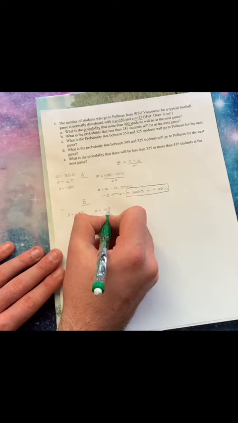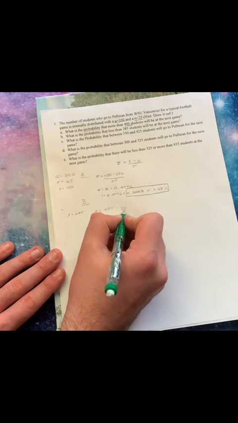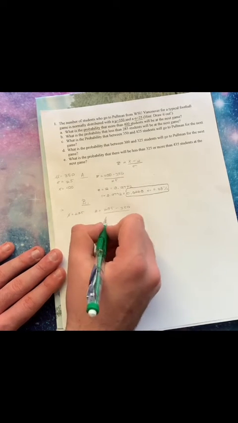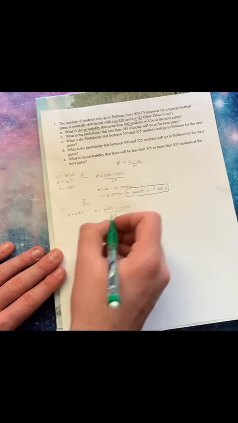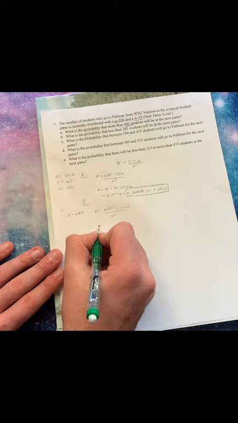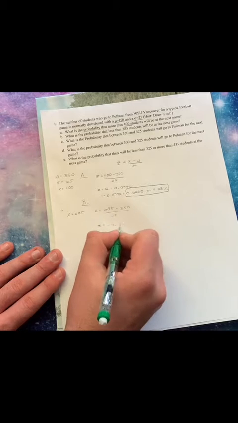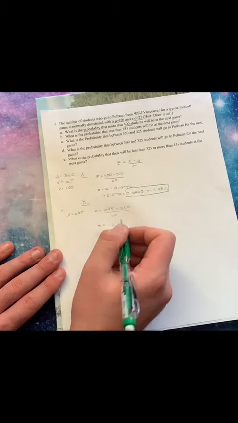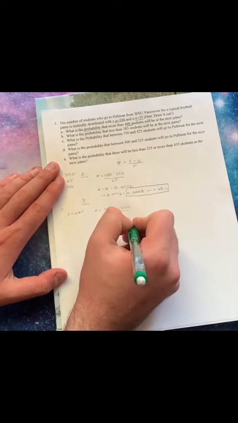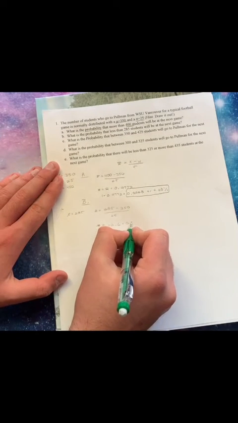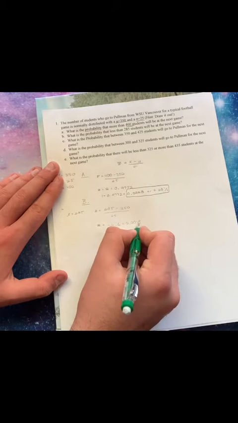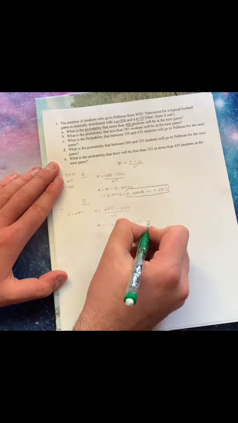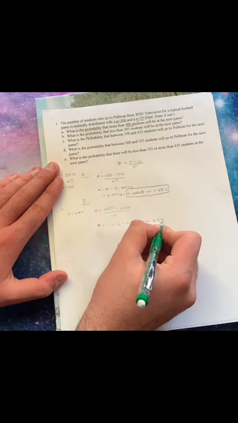We have 285 minus 350 divided by 25, and that gives us a z-value of negative 2.6. We find that on the z table, and that equals 0.0047, or 0.47%.